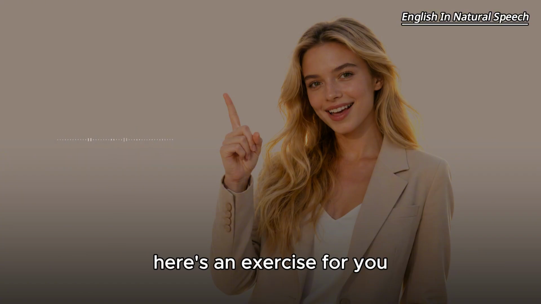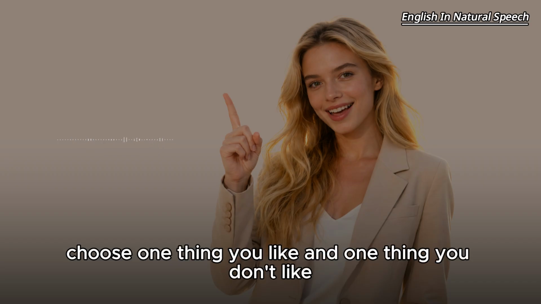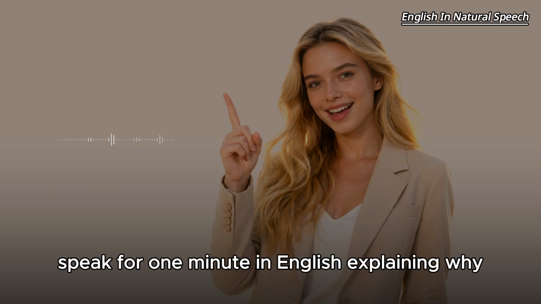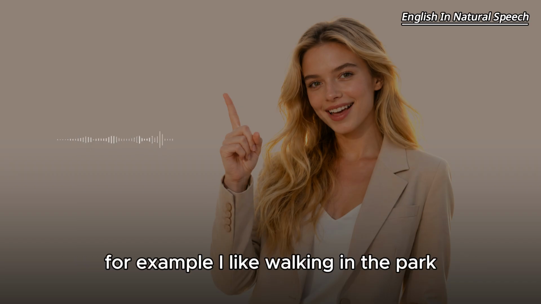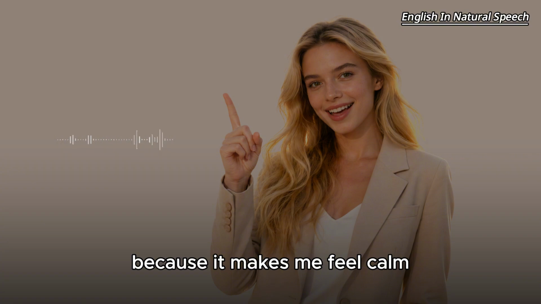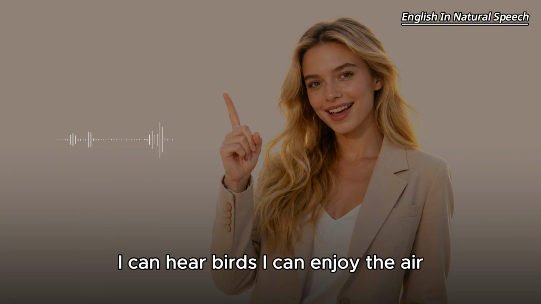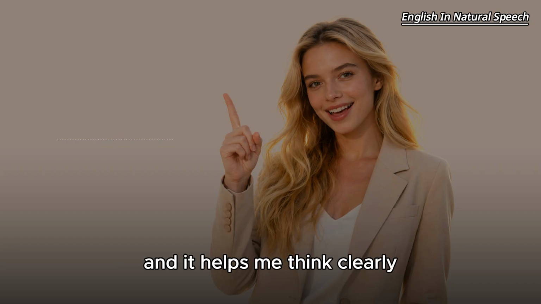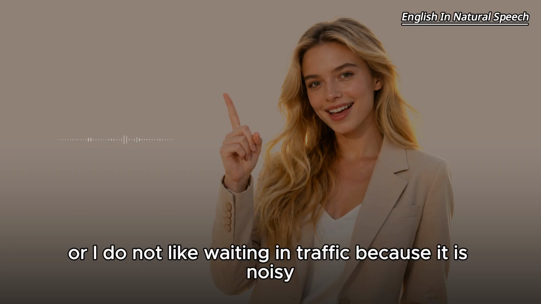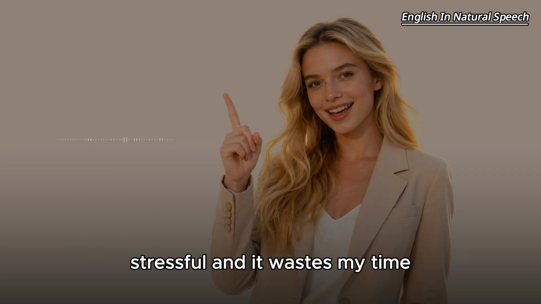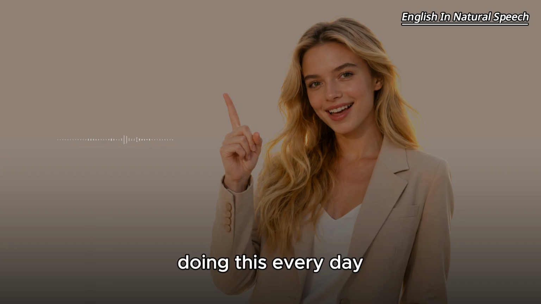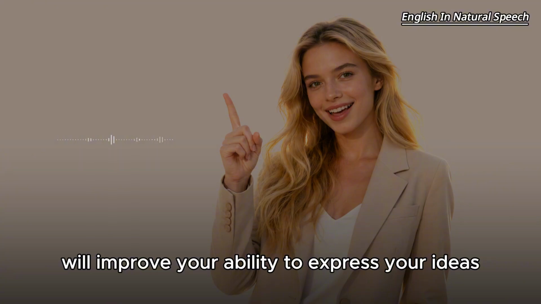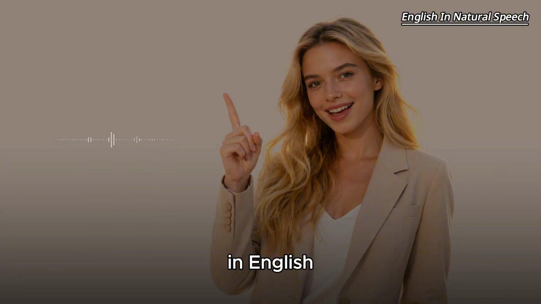Here's an exercise for you. Choose one thing you like and one thing you don't like. For each one, speak for 1 minute in English explaining why. For example, I like walking in the park because it makes me feel calm. I can hear birds, I can enjoy the air, and it helps me think clearly. Or, I do not like waiting in traffic because it is noisy, stressful, and it wastes my time. Doing this every day will improve your ability to express your ideas in English.